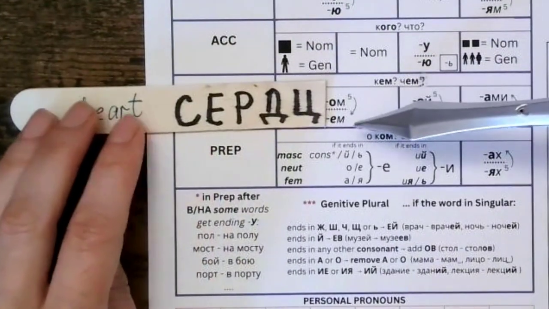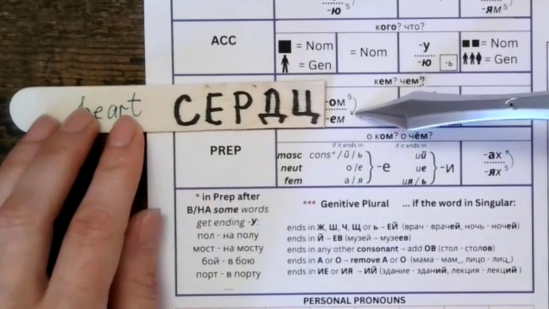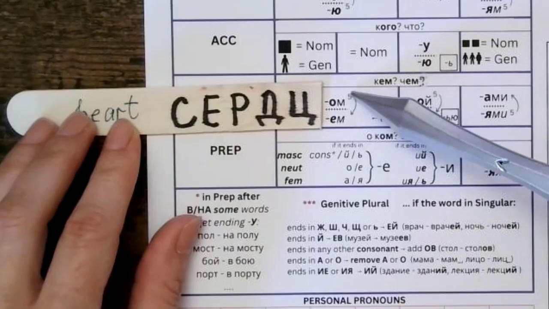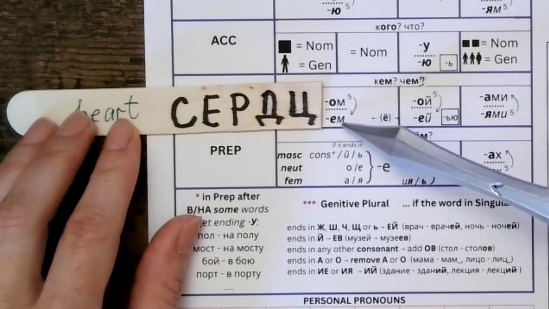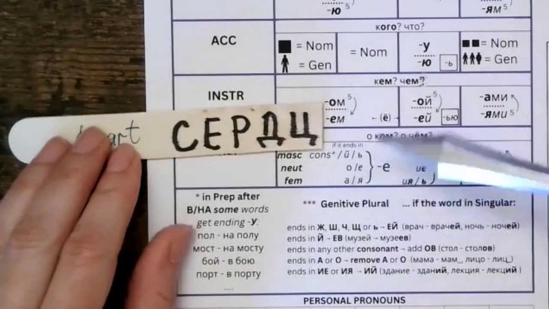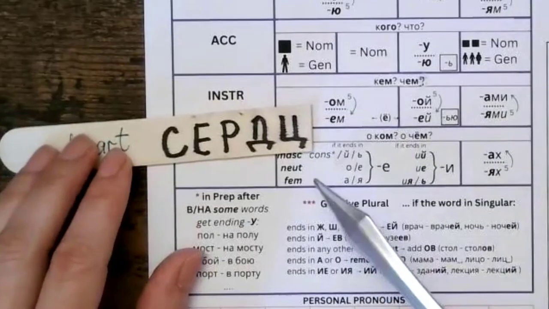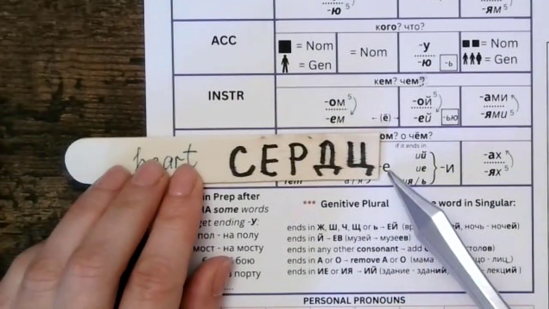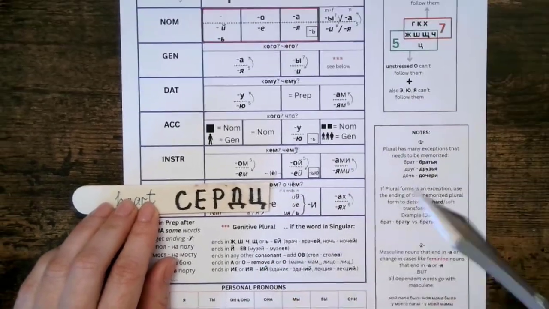Instrumental, so here soft stays soft. Oh look, we are not affected by the 5-letter rule. The arrow doesn't go up, it only goes down. So soft stays soft, and here we have this soft ending: сердцем. And for the prepositional, we look at neuter and we look at ye. Ye actually stays ye: о сердце.